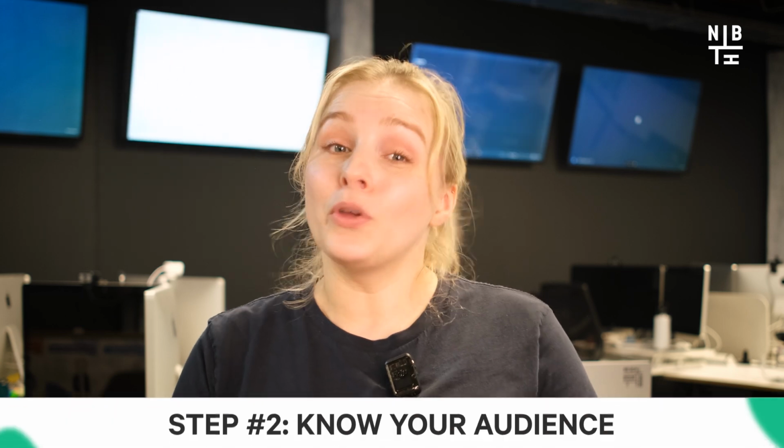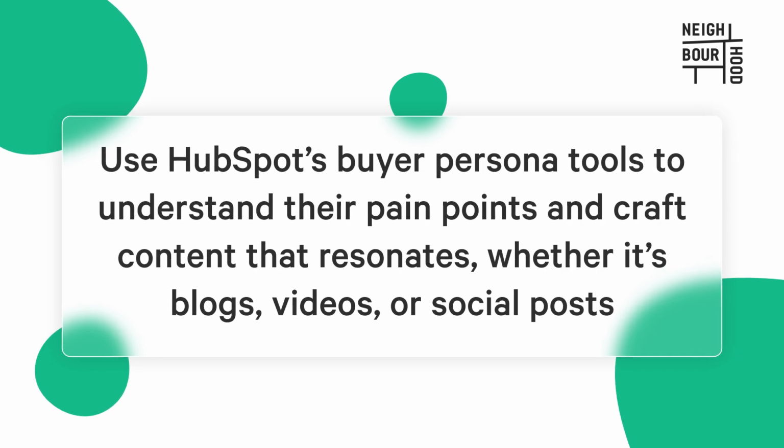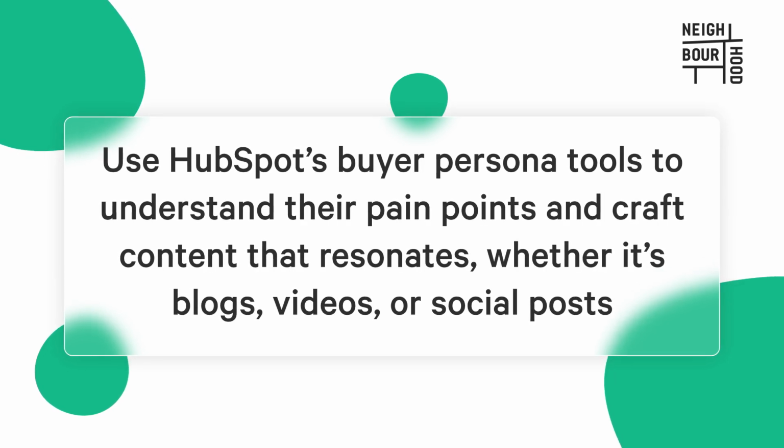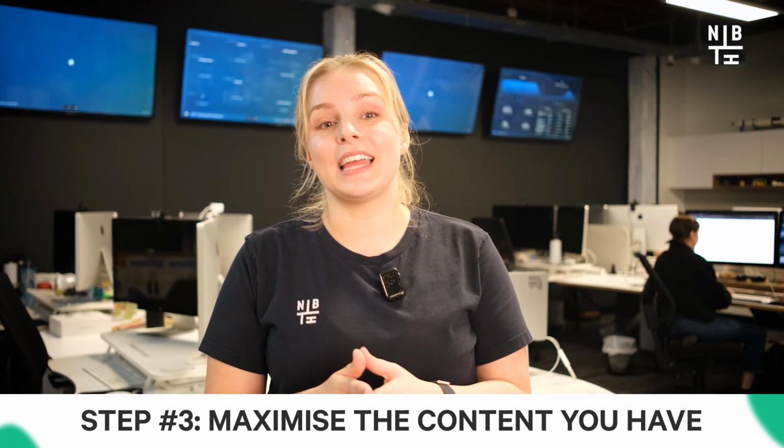Step number 2, know your audience. Your content should speak directly to your audience's needs. You can use HubSpot's buyer persona tools to understand their pain points and craft content that resonates, whether it's blogs, videos, or social posts. Step number 3, maximize the content you have.